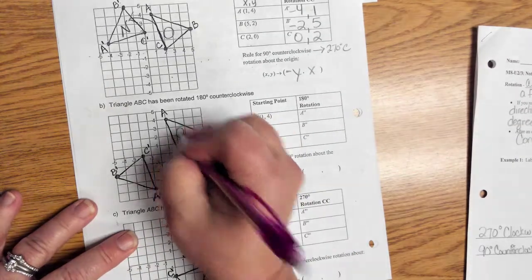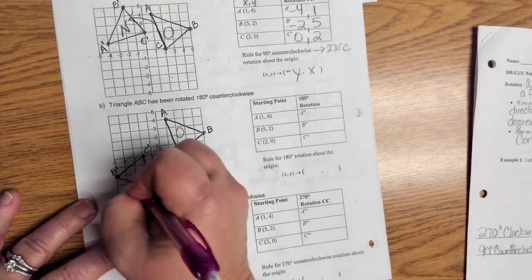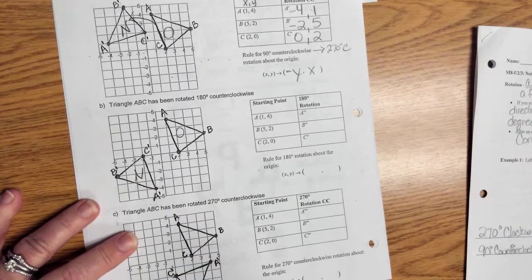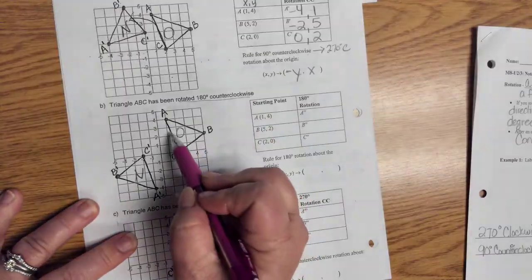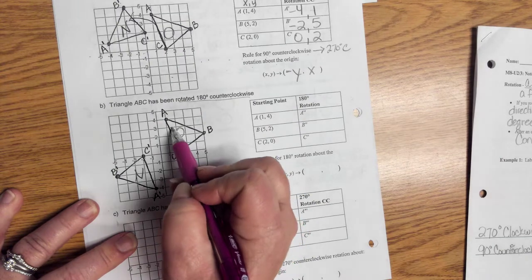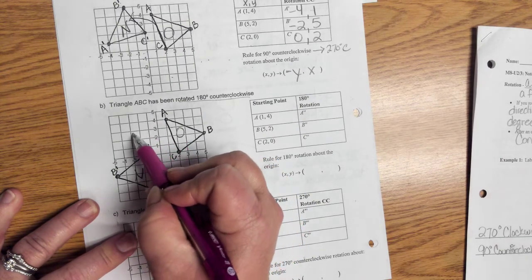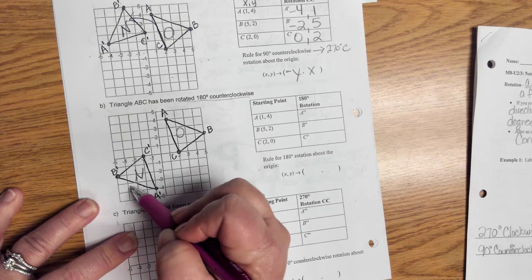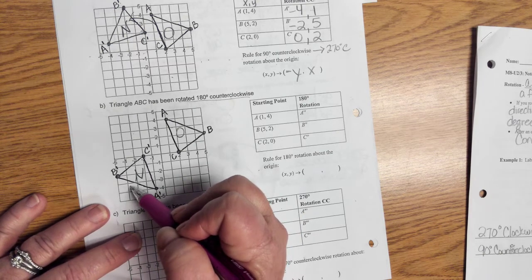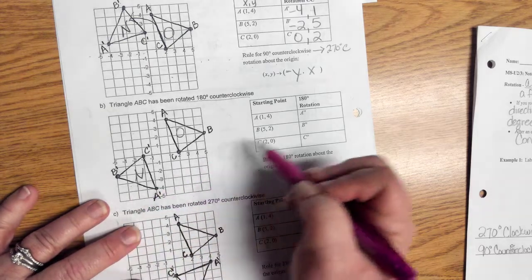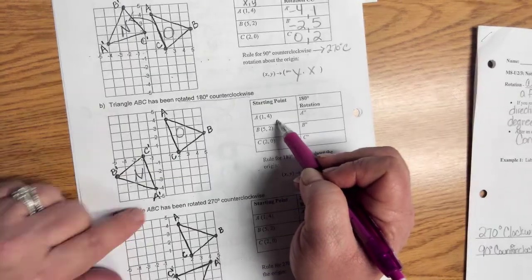Our original and our new. We're going to go 180 degrees counterclockwise. So counterclockwise means I'm going to the left. I've moved one quadrant. I've moved 2 quadrants. That's 180 degrees. 90 plus 90 is 180 degrees. So I was at 1 and 4. Now where's A?